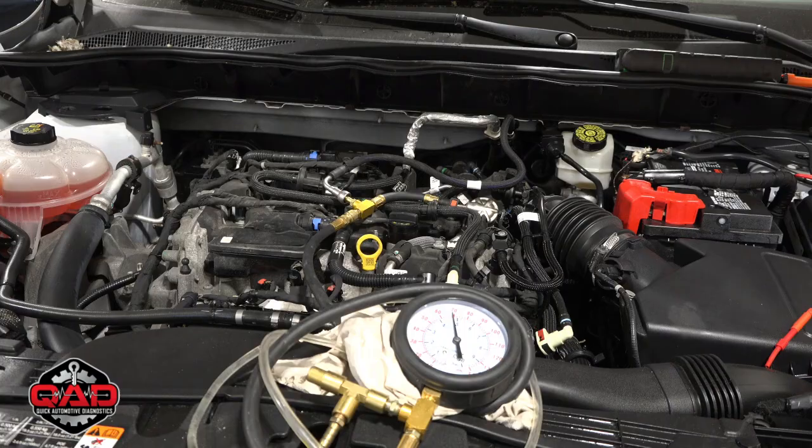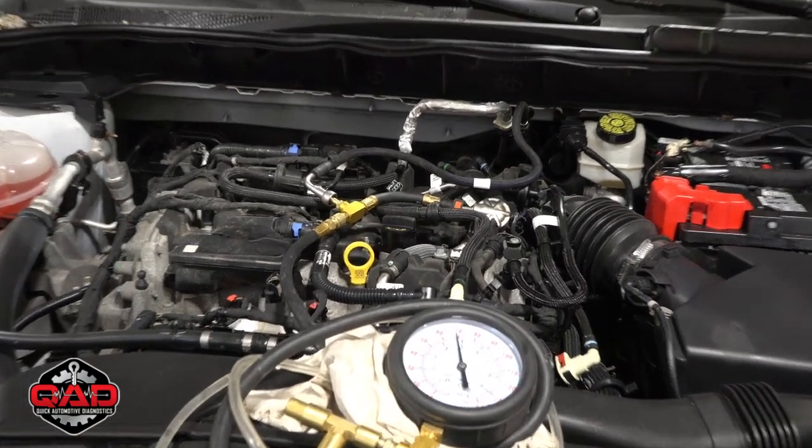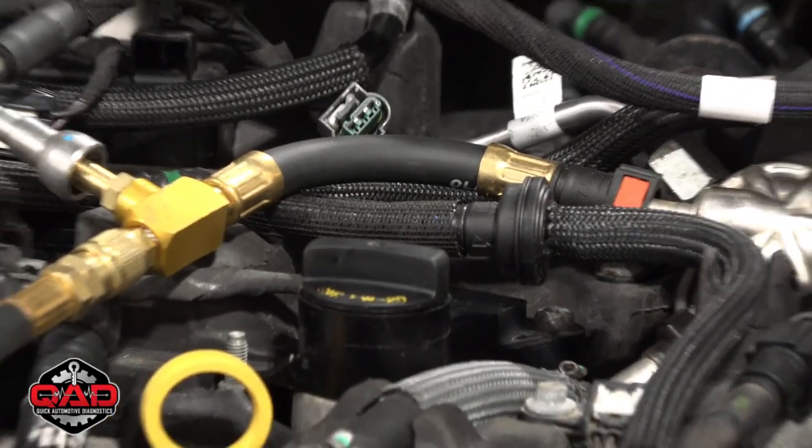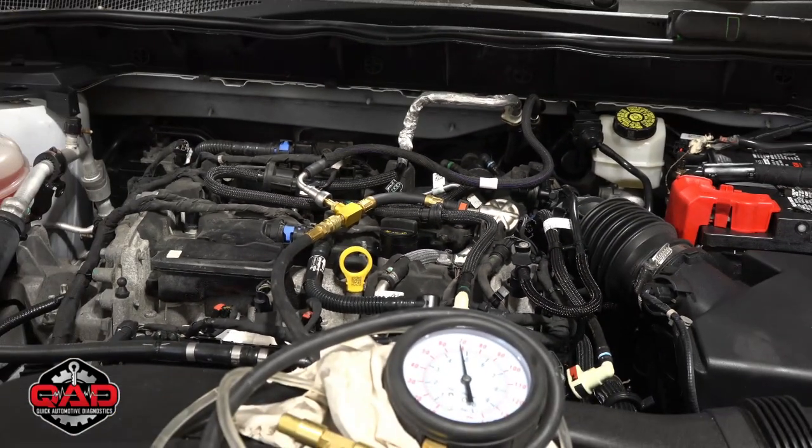Oh yeah, I disconnected the high pressure sensor. As you can see right there, it's sitting there. I disconnected that, I need to connect it back. Let me shut it off.